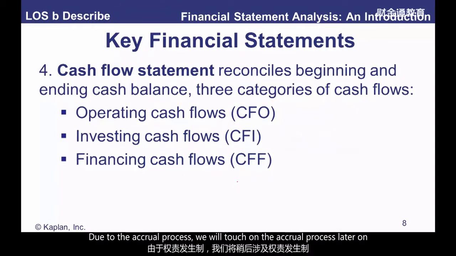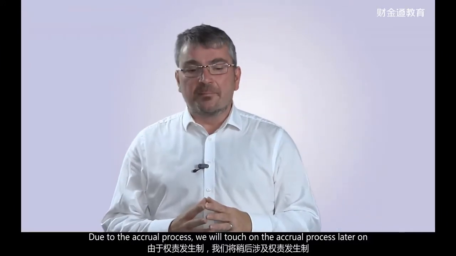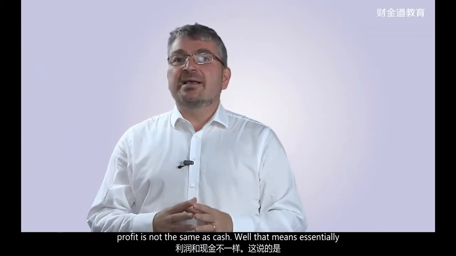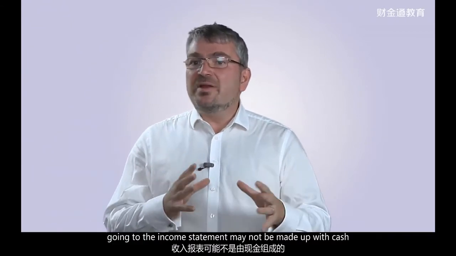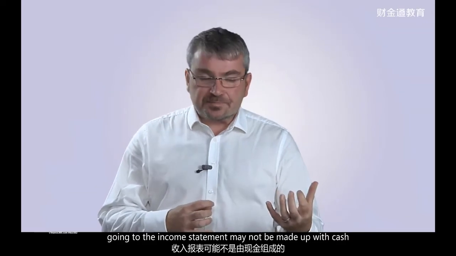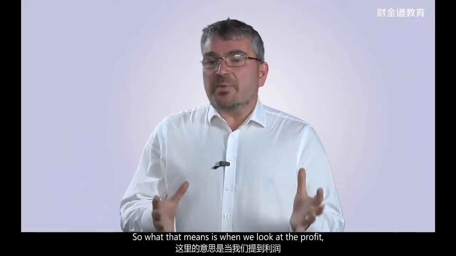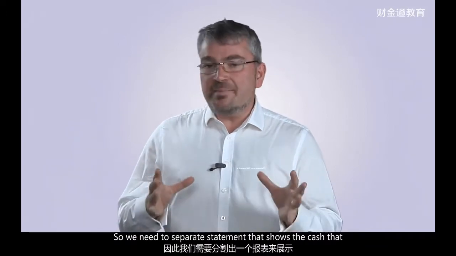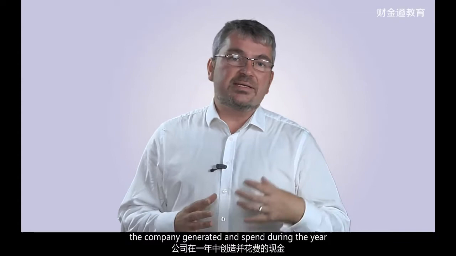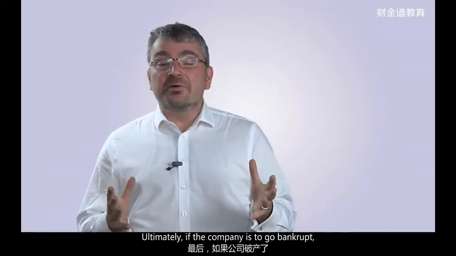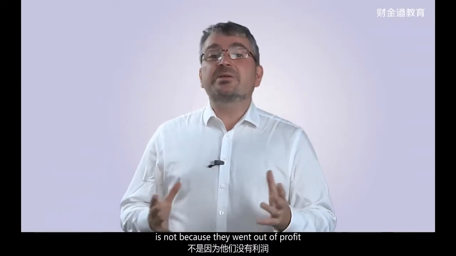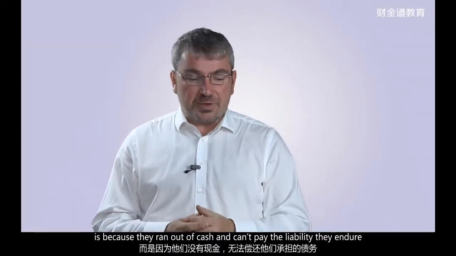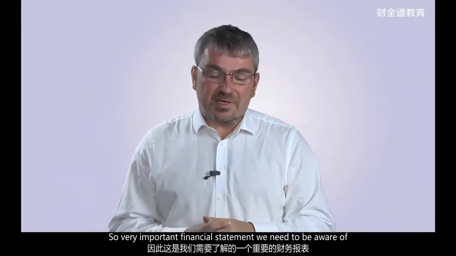Now our fourth key financial statement is the cash flow statement. Due to the accruals process, and we're going to touch on the accruals process later on, profit is not the same as cash. What that means essentially is items going through the income statement may not be made up of cash. So when we look at profit, we're not seeing the cash generated by the company. So we need a separate statement that shows us the cash that the company generated and spent during the year. Ultimately, of course, if a company is to go bankrupt, it's not because they run out of profit, it's because they run out of cash and can't pay their liabilities when they fall due. So a very important financial statement for us to be aware of.